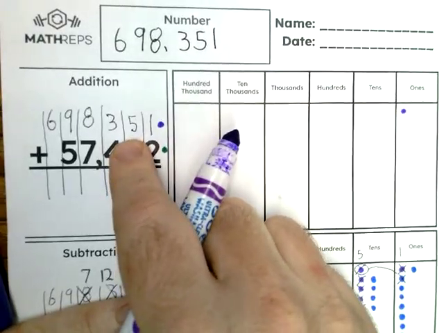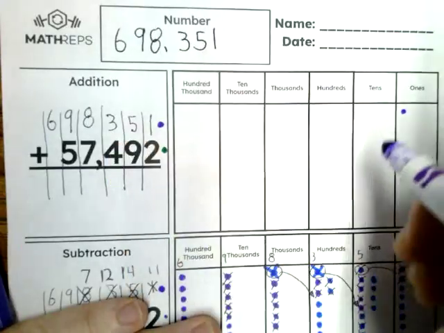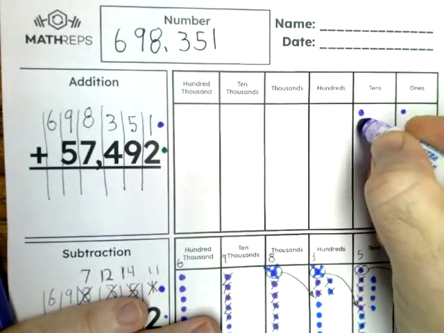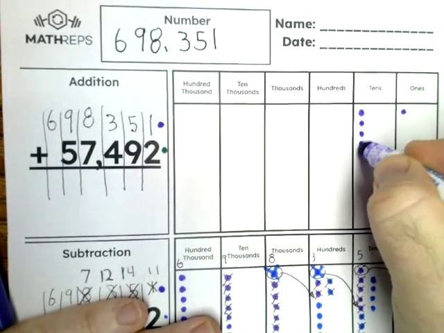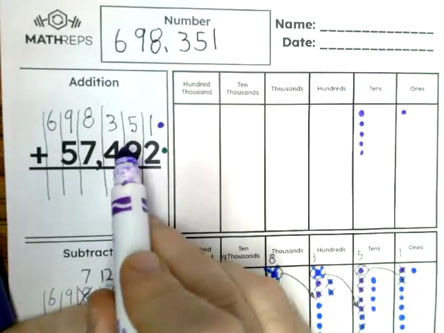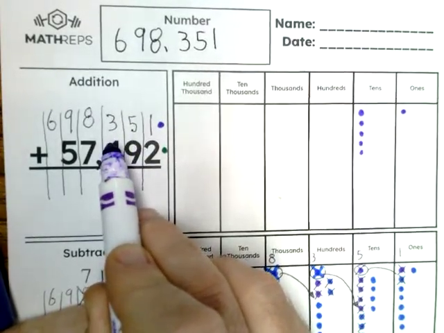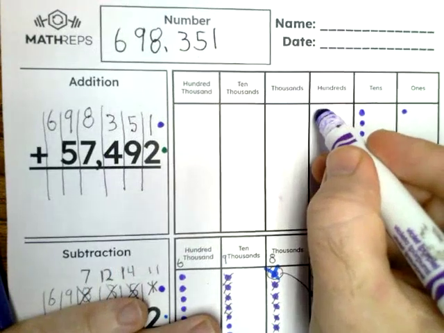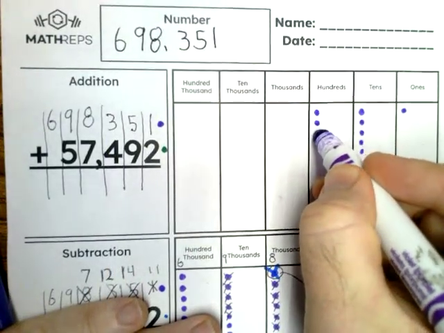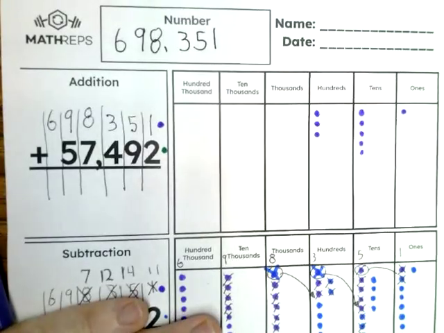I have 5 tens, which is the same as 50, so I'm going to go 1, 2, 3, 4, 5. Notice I have neat organized numbers, right? 5 tens. Then I have 3 hundreds. So I'm going to do 1, 2, 3 hundreds.